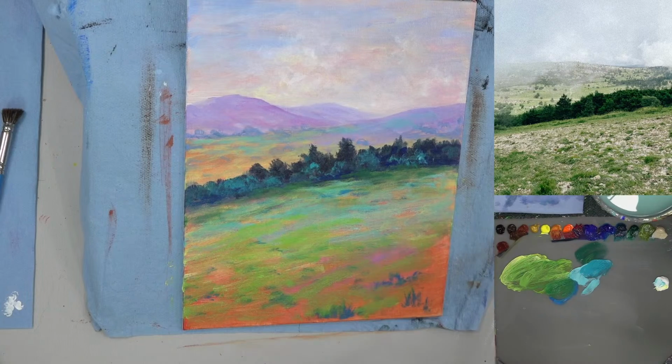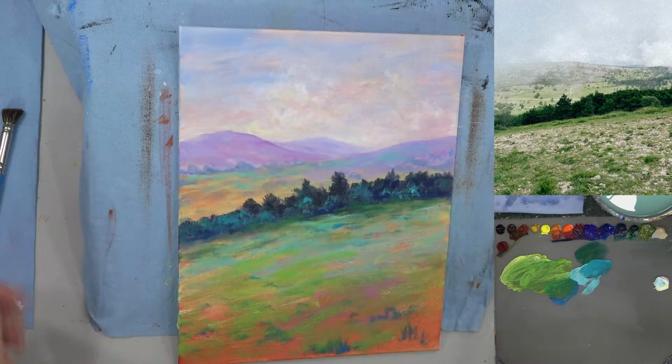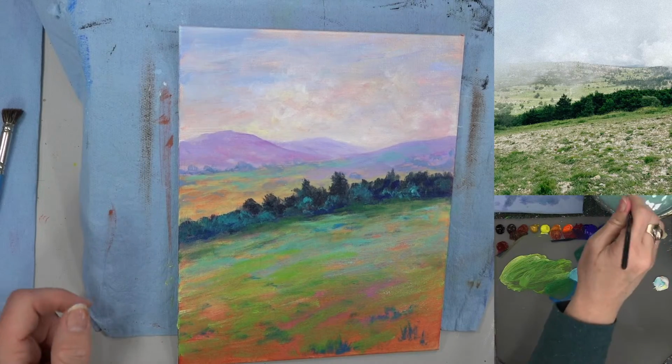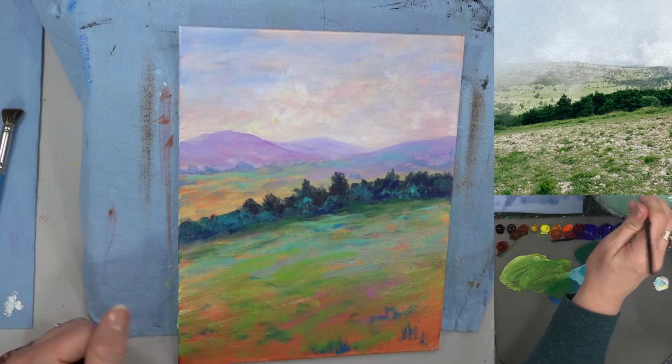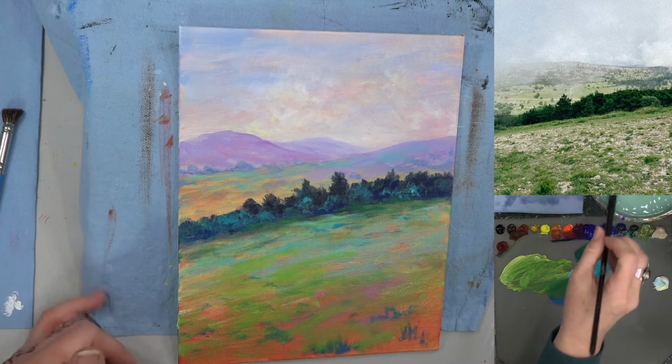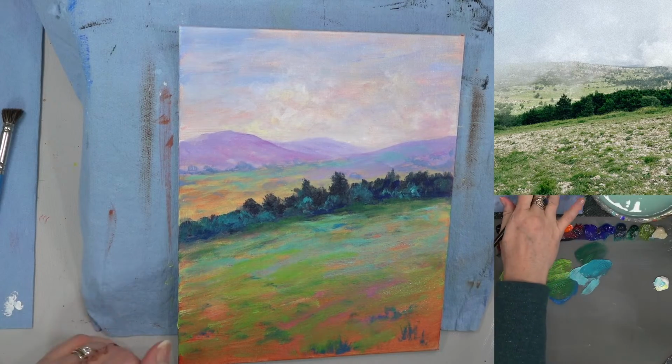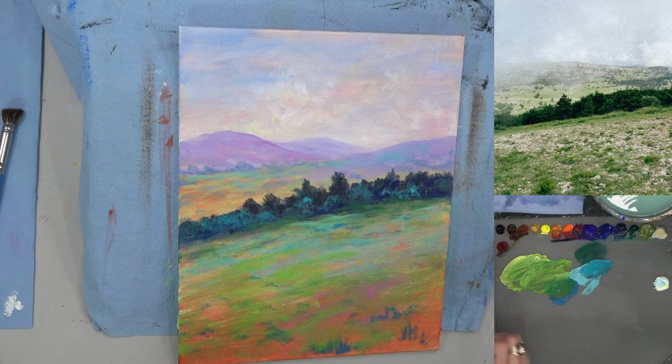And again, I'm trying to be really loose with this interpretation, just playing with it, seeing what these colors do with each other. I almost liked it better when I had it kind of orangey, so you could go back in and add more of that orange if you wanted to. Maybe it's orange flowers, who knows.